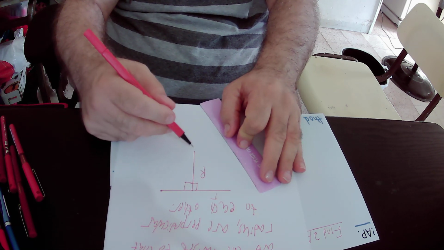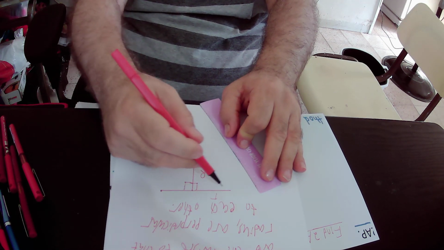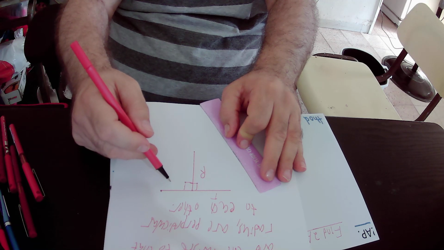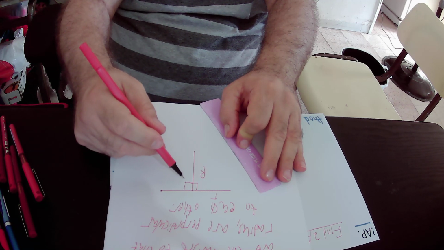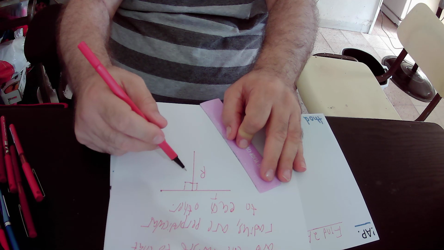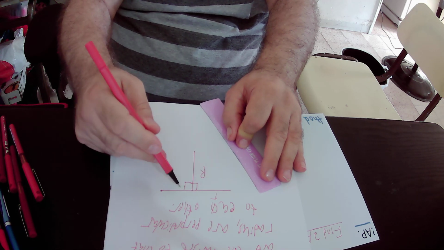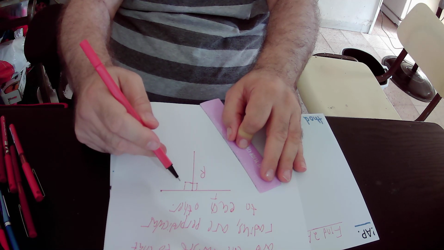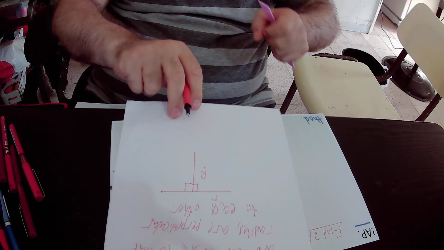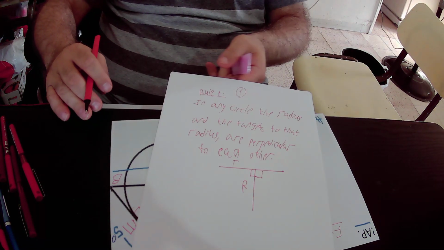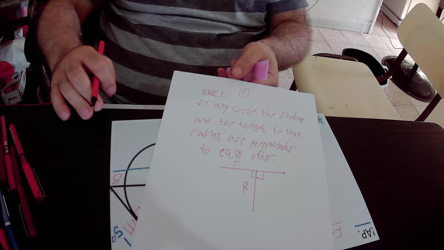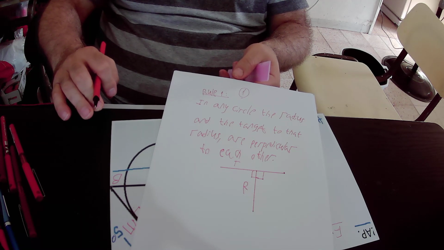So again, in any circle, the radius and the tangent to that radius are perpendicular to each other. So this is the first rule.